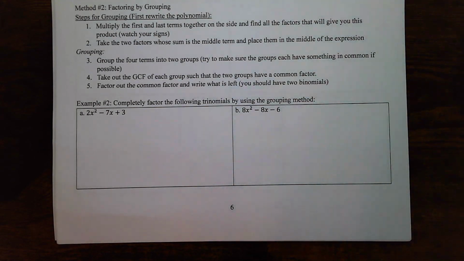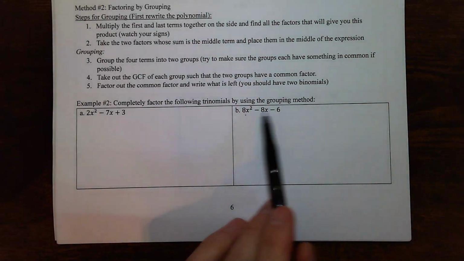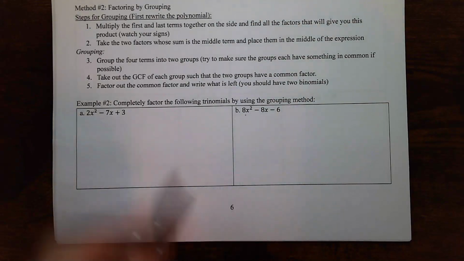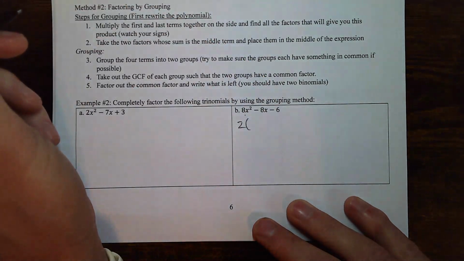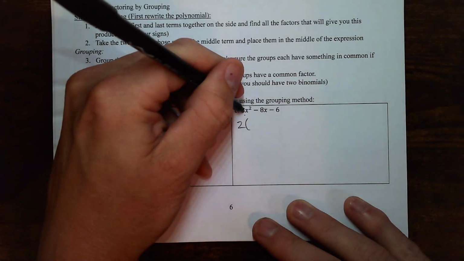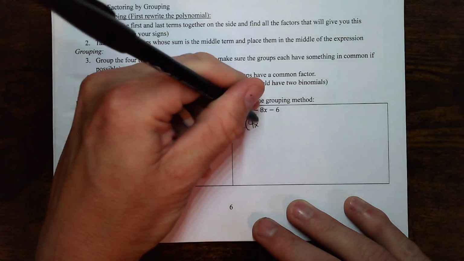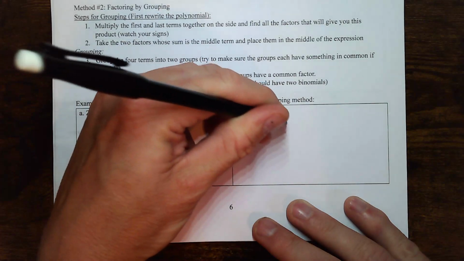Now, the next method of factoring I'm going to teach you is called the grouping method. This is what you use when the number in front of x squared is greater than 1. So do these have anything in common? They have 2 in common, so I'm going to factor out 2. You've got to take out the greatest common factor first. So divide each of these by 2. So 4x squared minus 4x minus 3.